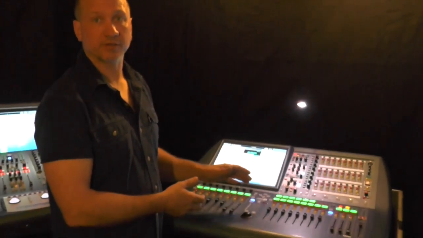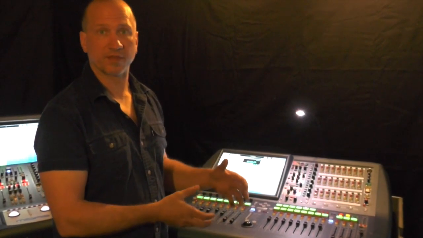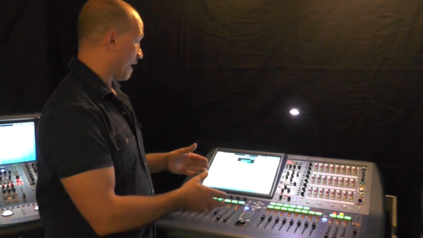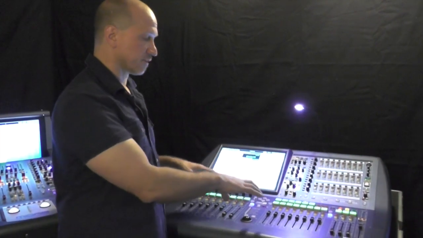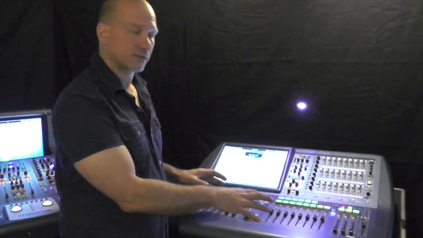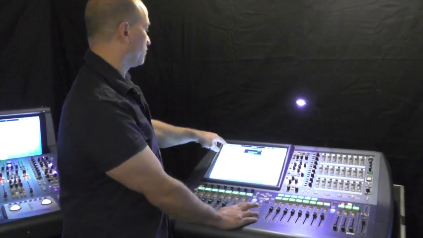There's a couple things to really pay attention to in doing this, and in novice users this happens quite often. As you build your scenes and you get to your last scene and you make a lot of changes on the surface and you get it where you want it to be, then you immediately go to save your show.